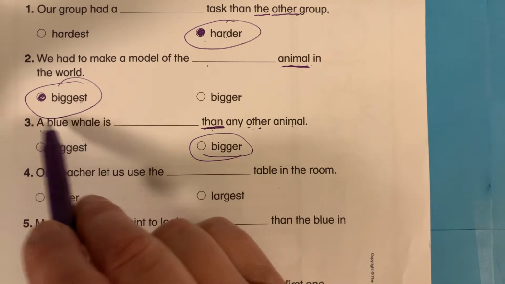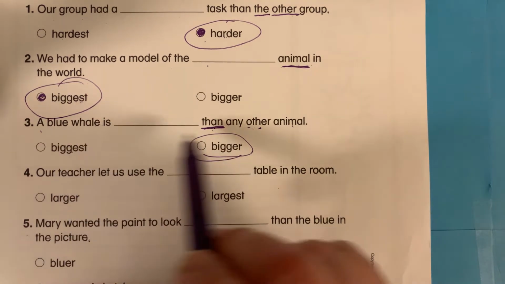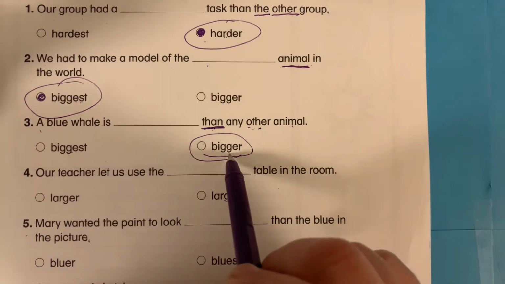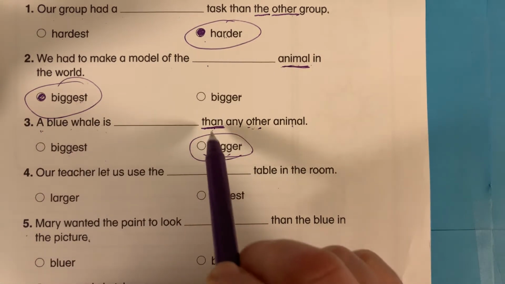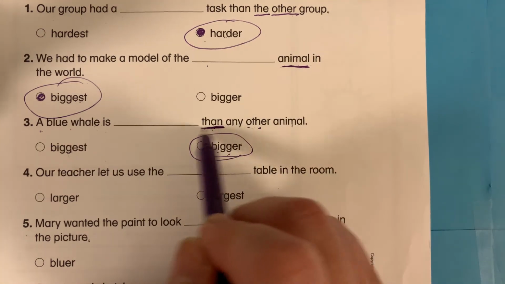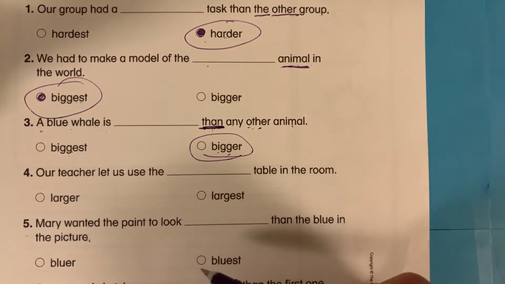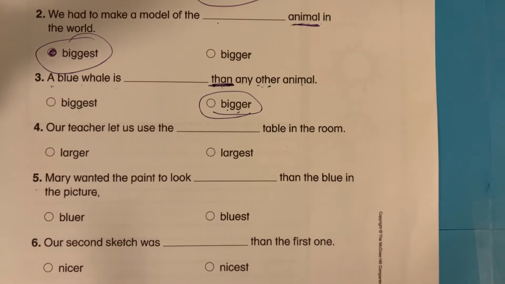If you said a blue whale is the biggest of any other animal, that's when you would use biggest. But in this case, a blue whale is bigger than any other animal. So that's your key there. When you're using the word than, you're just comparing one at a time. Let's do one more together.